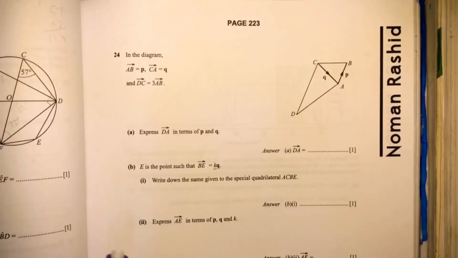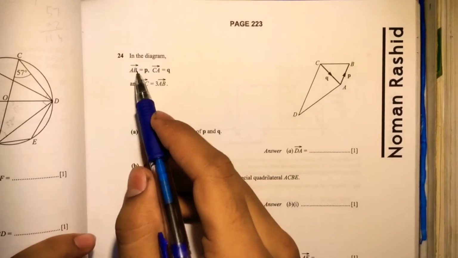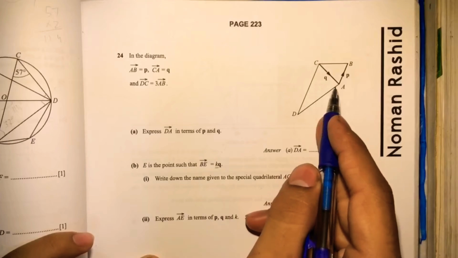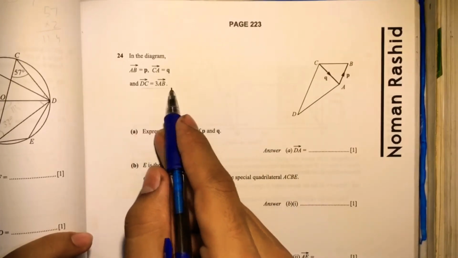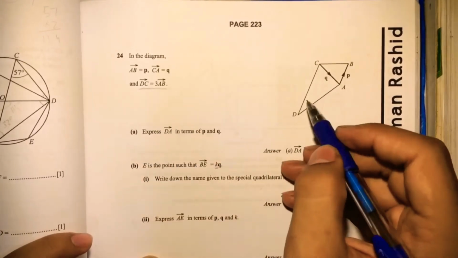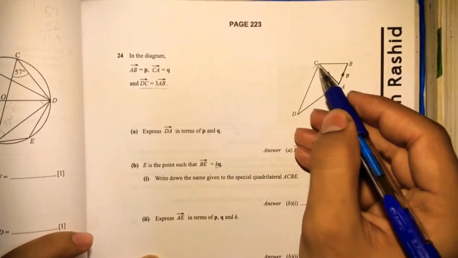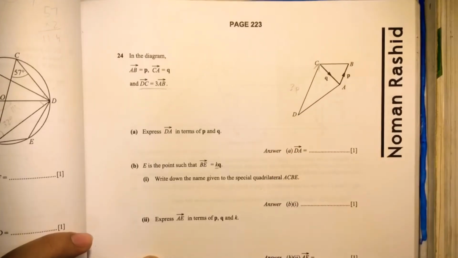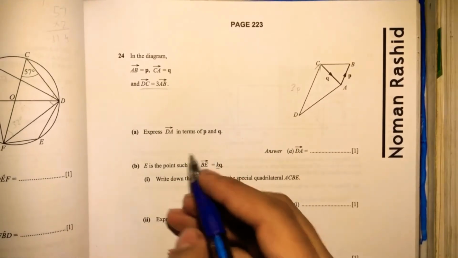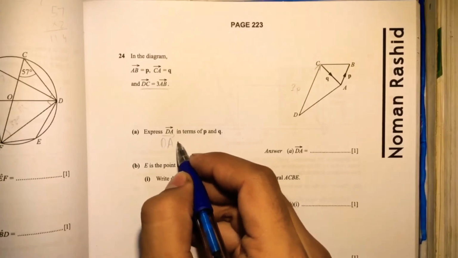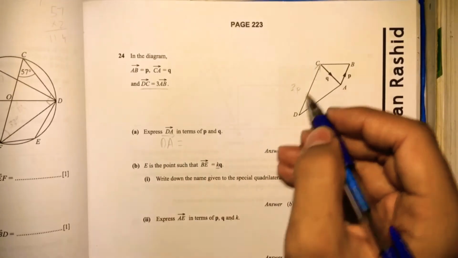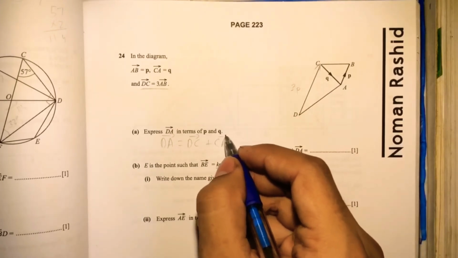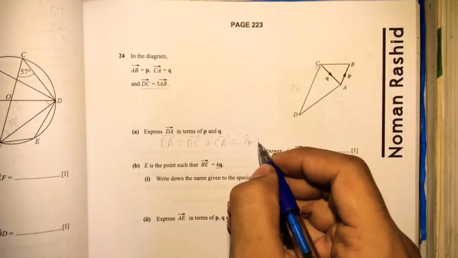Now we're practicing some questions from P1. This question says AB is equal to P and CA is equal to Q and DC is equal to 3 times AB. This is DC and AB is P. So it's 3 times AB means it's 3 times P. Now we have to find DA. DA is equal to DC plus CA. That is 3P plus Q.